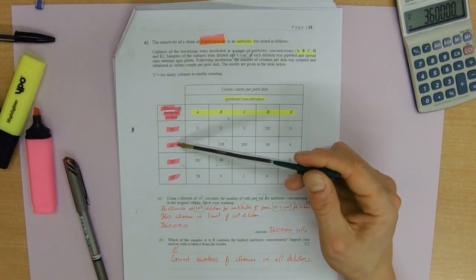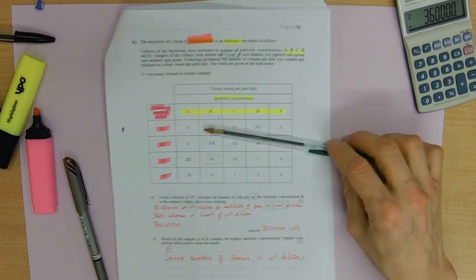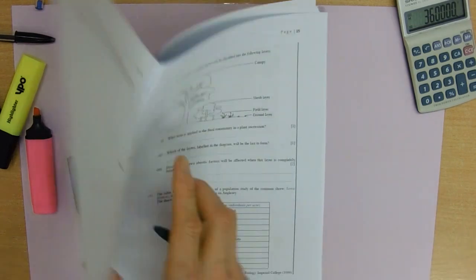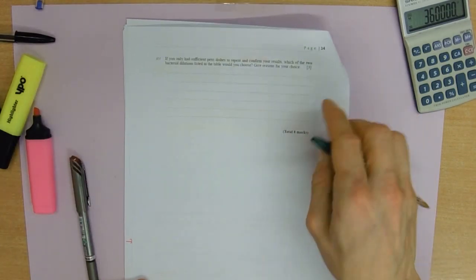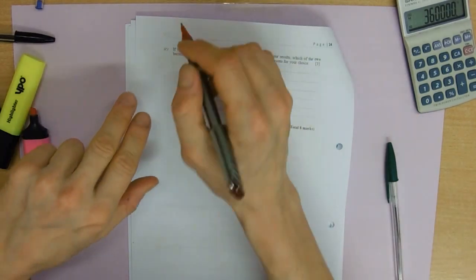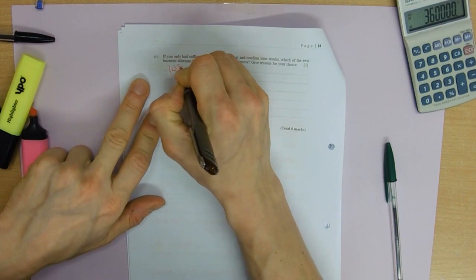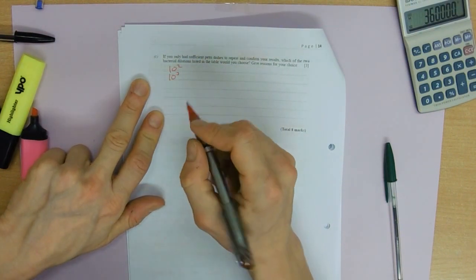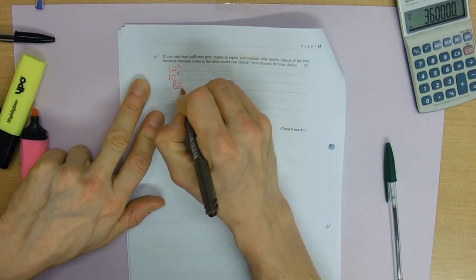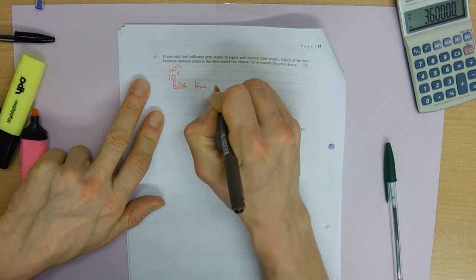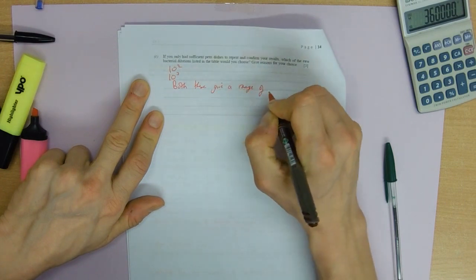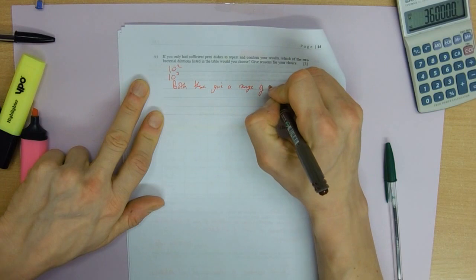We mention these 2 numbers and then give the reason that it gives us a range of countable colonies. So our 2 answers are 10 to the 2 and 10 to the 3, because both these give a range of countable plates.